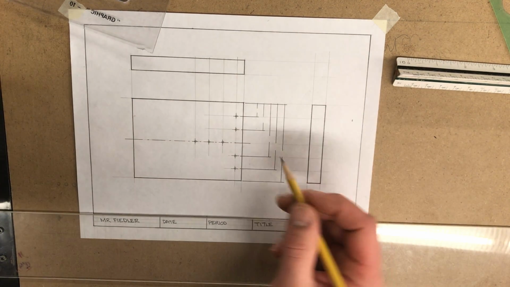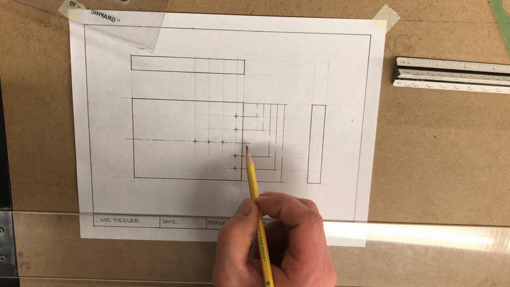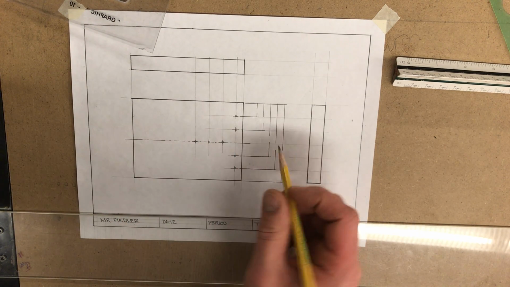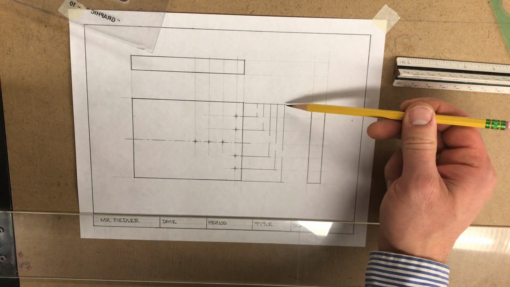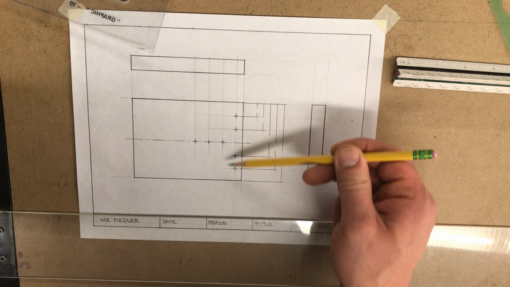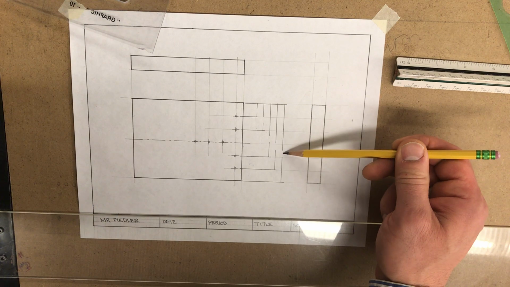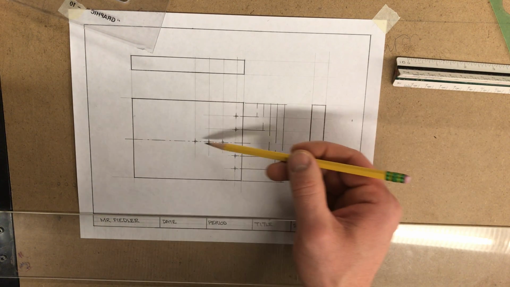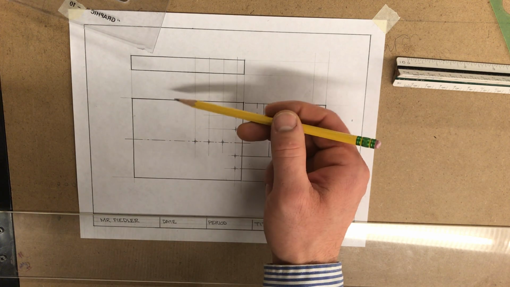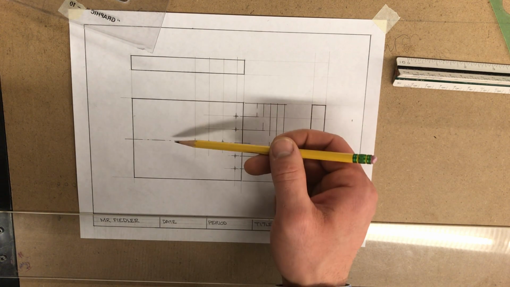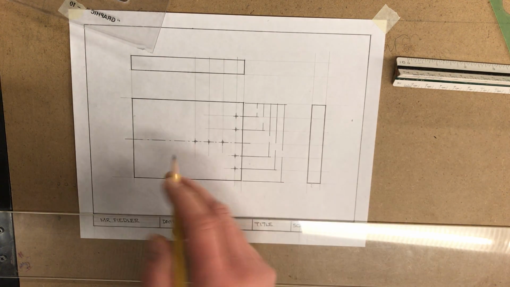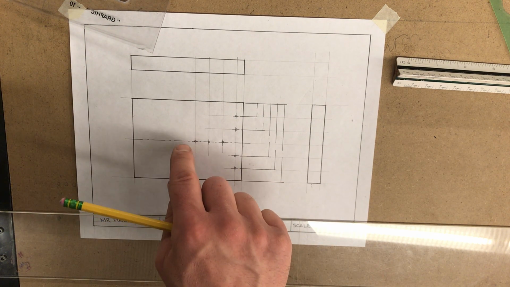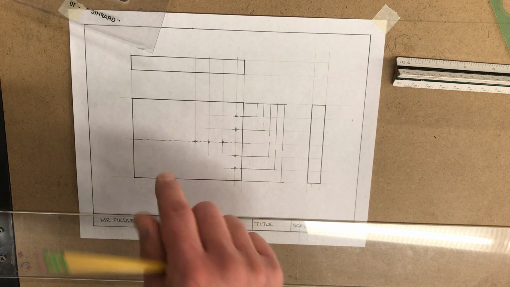Something to point out is that I did not dimension the location of this center line in the middle. Knowing that this whole part is 6 inches wide, which I'll have with this 6-inch dimension, this center line, if it's in the middle of the 6-inch object, should be 3 inches down. So because it's a center line and I have the dimension of 6, I can omit the 3-inch dimension for this center line.